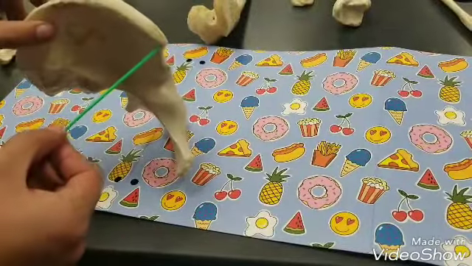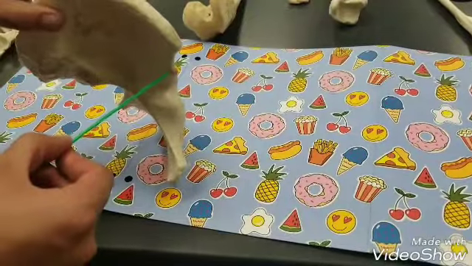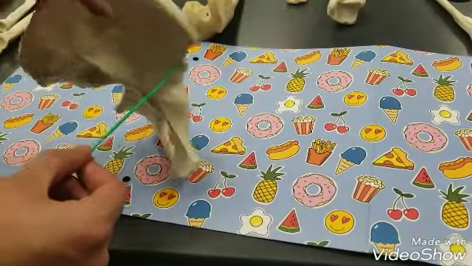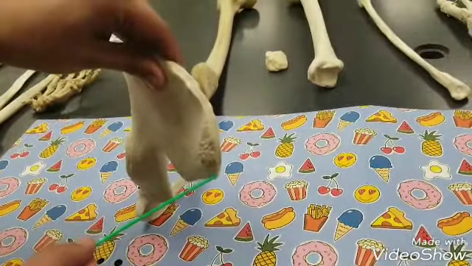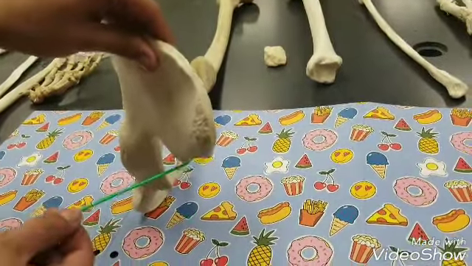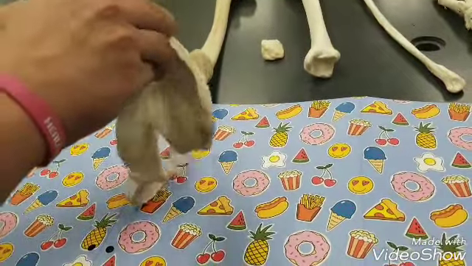This is the anterior superior iliac spine. This is the anterior inferior iliac spine. This right here is the posterior superior iliac spine. This is the posterior inferior iliac spine.